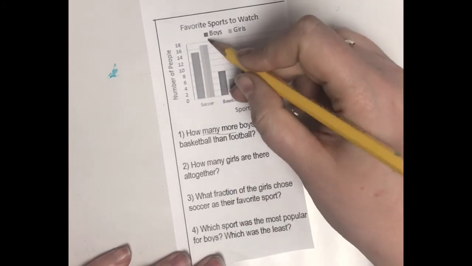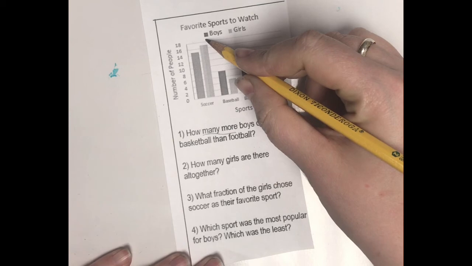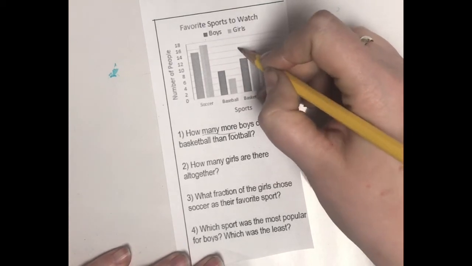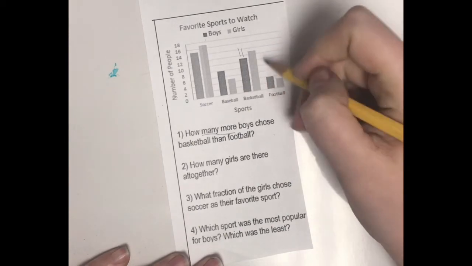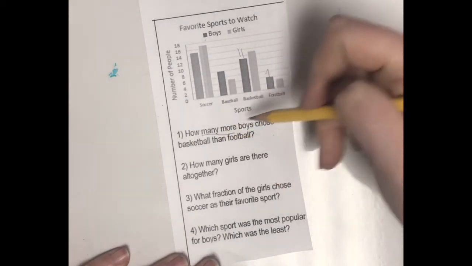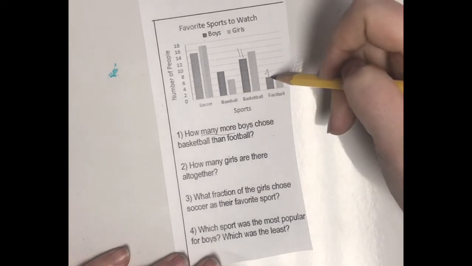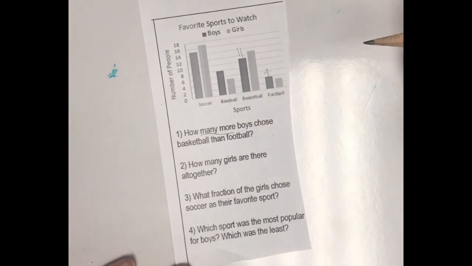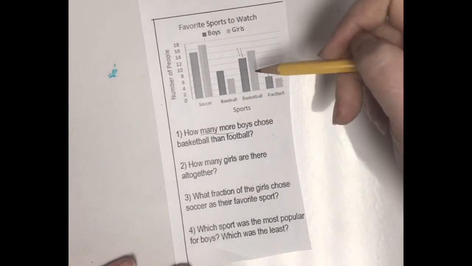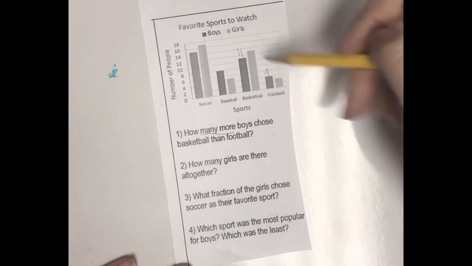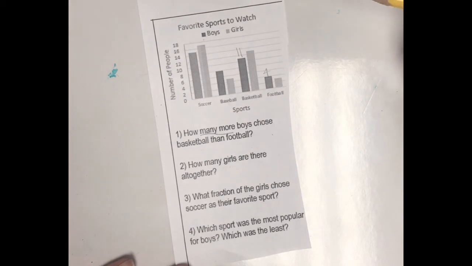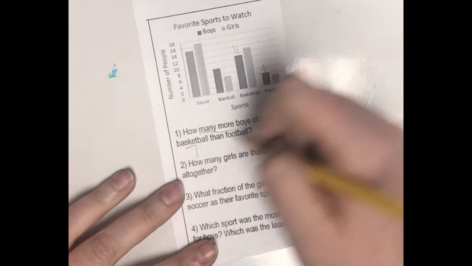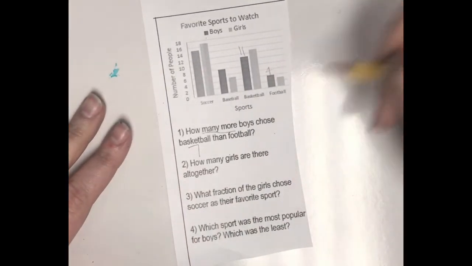So it looks like boys, remember being careful, reading your bar graph carefully. Looks like there were 11 boys who chose basketball and 4 boys that chose football. So how many more is 11 than 4? Think about the difference between them. 4, count up to 11. So 4, 5, 6, 7, 8, 9, 10, 11. So 7 more.